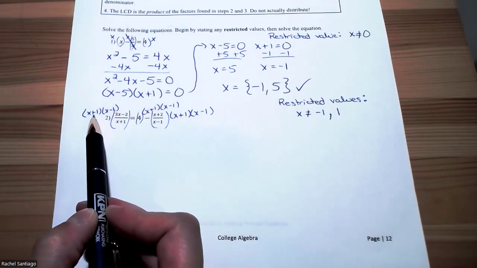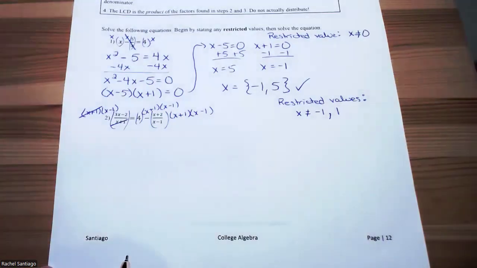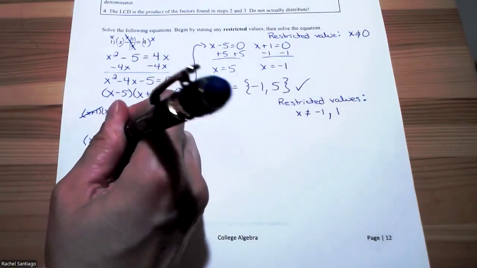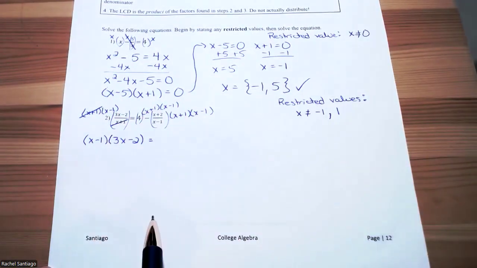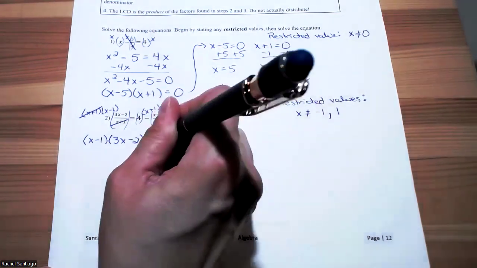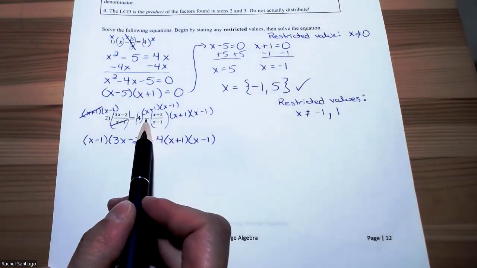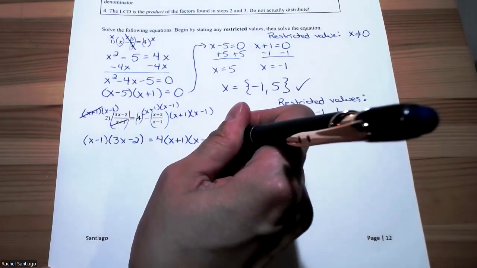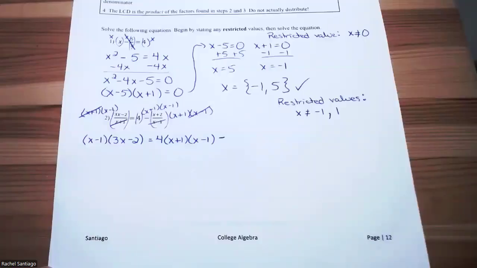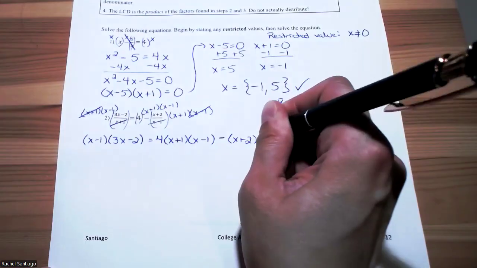With our first fraction, notice our factors x plus 1 will divide out. So x plus 1 divides out with x plus 1. That's going to leave me with x minus 1 times 3x minus 2 equals. Now, for my second term, I have nothing to cancel, so I'm just going to write 4 times x plus 1 times x minus 1. There's a minus here, so be very careful with that. Minus. Now notice in our last term, the factors x minus 1 will cancel, and that leaves me with x plus 2 times x plus 1.